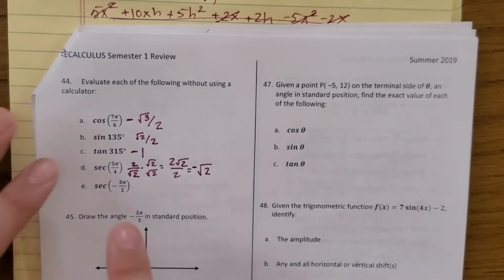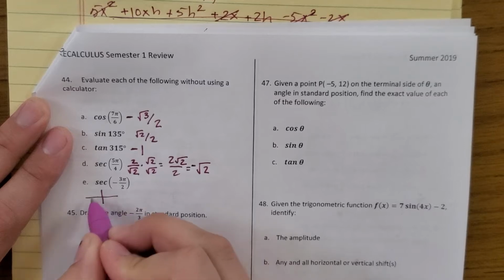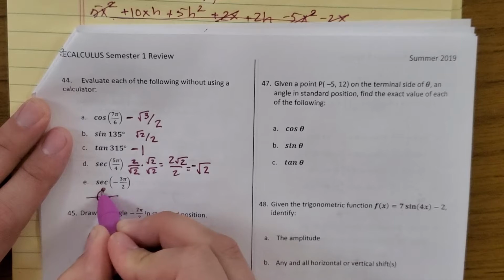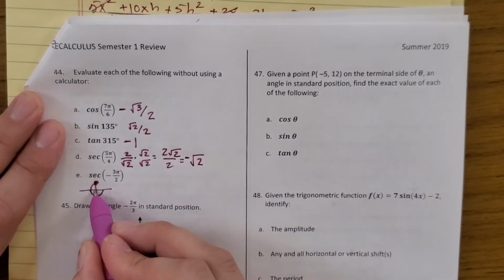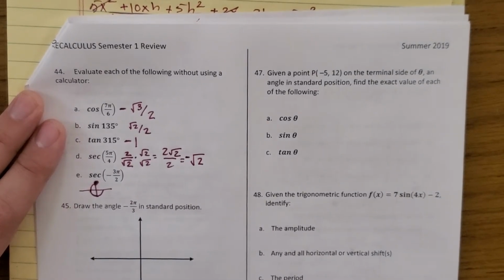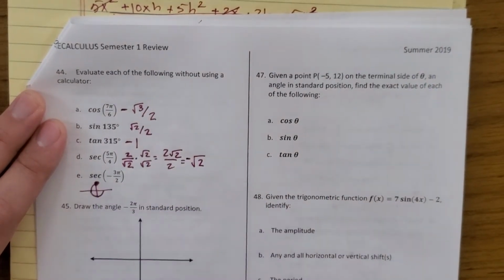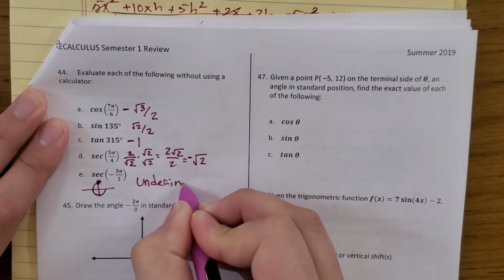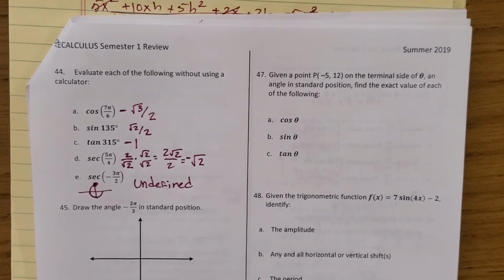And last but not least, find the secant of negative 3 pi over 2. Well, we're going negative now, so remember that negative means we go the opposite direction. So pi over 2, pi, 3 pi over 2 is going to put us here. Again, secant is the x value. Well, the x value here is 0. So that means we have to take the reciprocal of 0. There is no such thing as the reciprocal of 0. 0 can't be a reciprocal. So since I have to take the reciprocal of 0, I get undefined as a solution. It's going to be undefined because the cosine of 0 doesn't have a reciprocal.